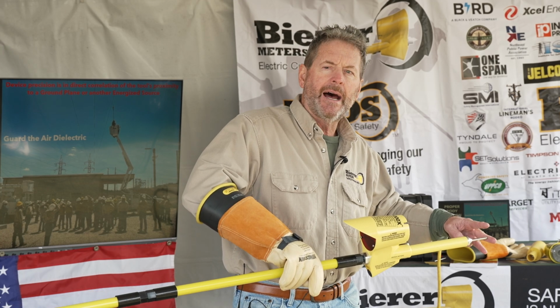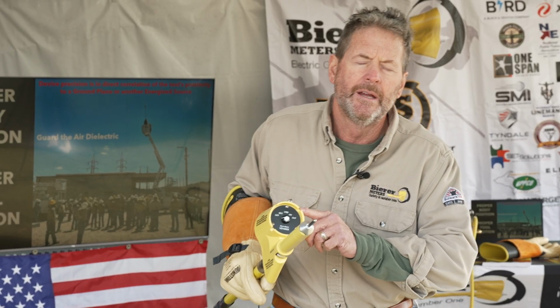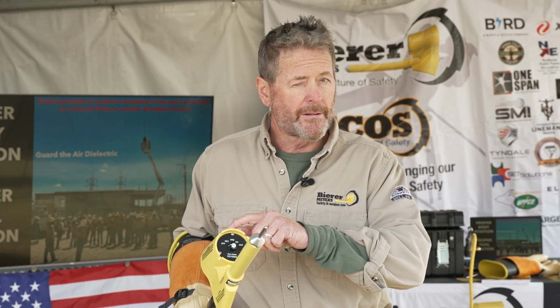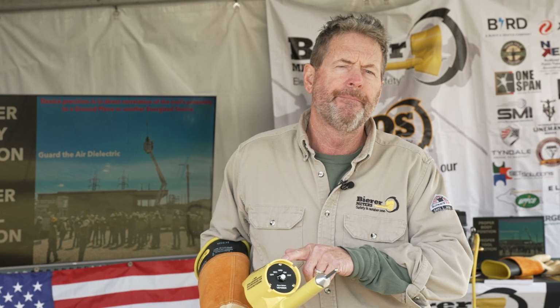Yep, it'll read a little higher because on our tools, you say OH, overhead. You're telling the tool you're far from the ground plane. You got URD, you're telling the tool you're close to the ground plane, right? If you're overhead and you're close to a ground plane, let's say you're in a substation doing some substation work, and you've got a lot of equipment, a lot of structure all around you, you may want to put it in URD because you're close to ground planes. It'll be more accurate. All right?